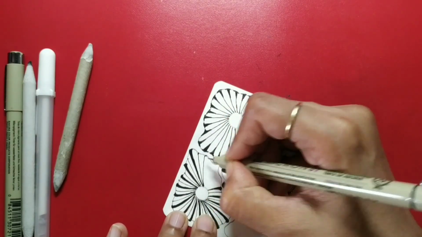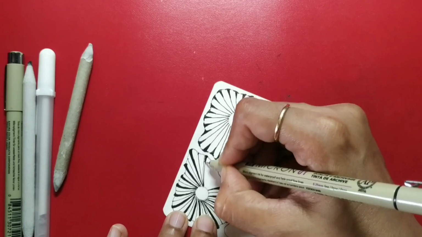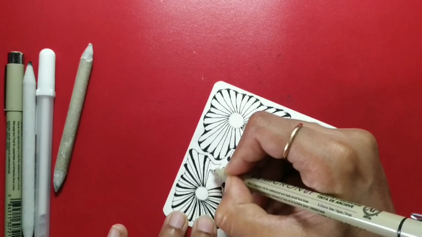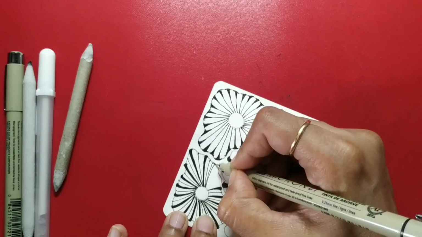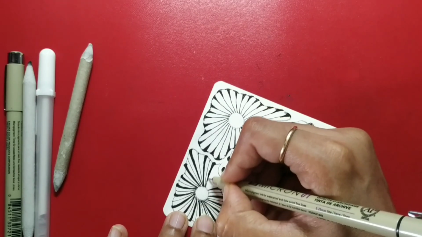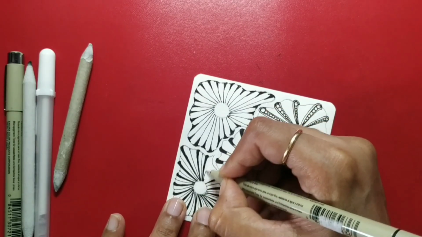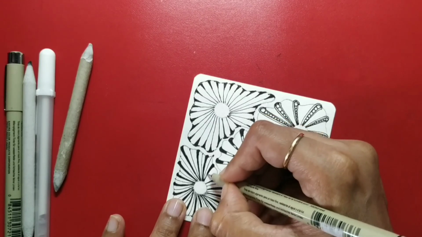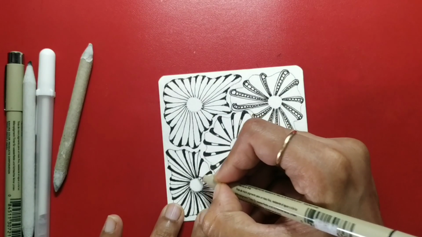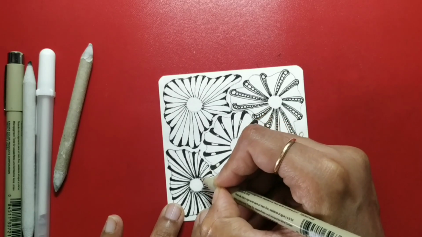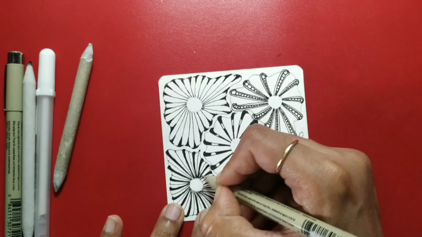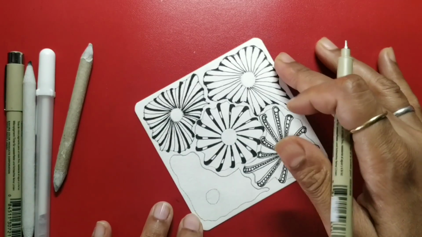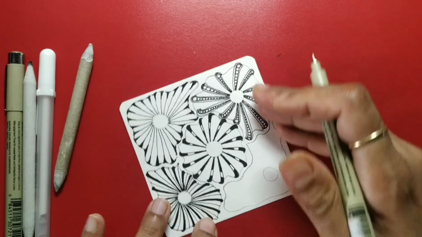So continuing in the same fashion, adding some bold lines, some thin lines. Yeah. So that was the third one. Now we can add one more. So let's see what we want to do there.